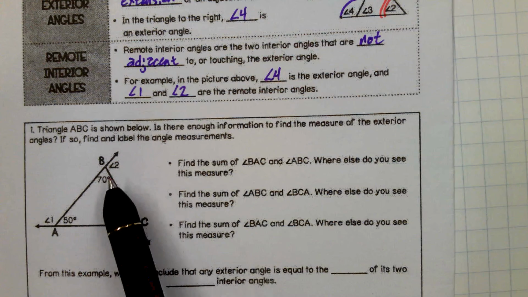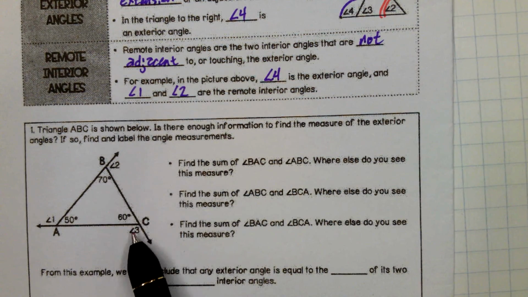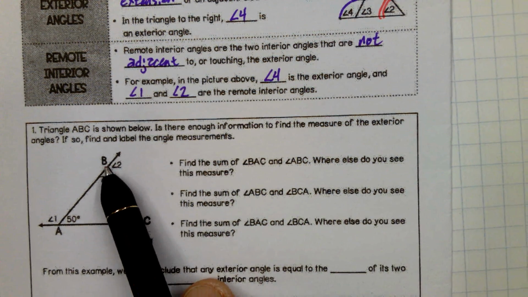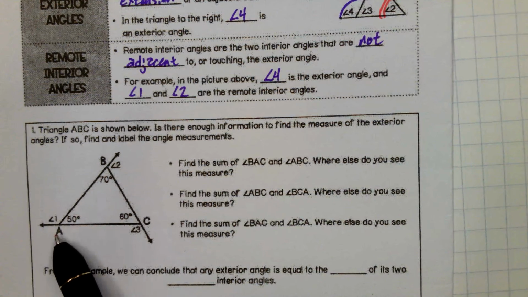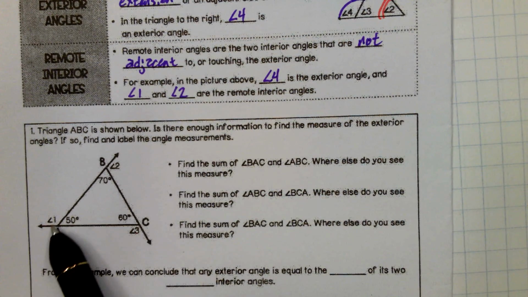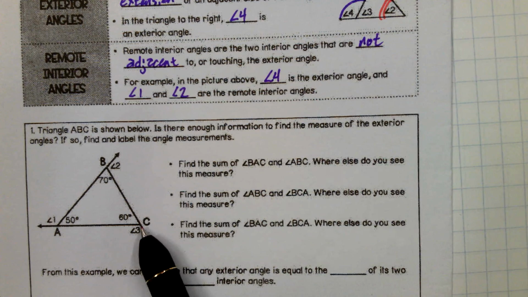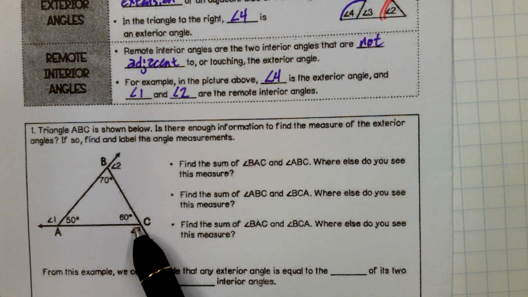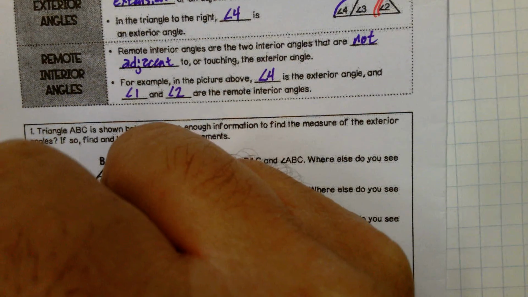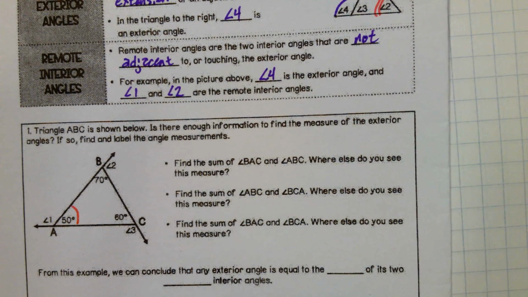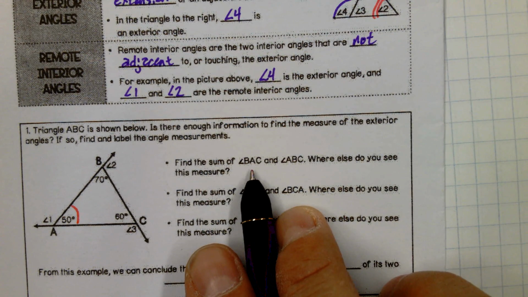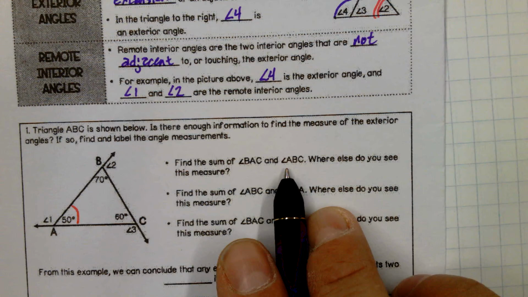Let me point it again. B, A, C. It goes like this. What's the measurement of that angle? 50. So it's 50 degrees.